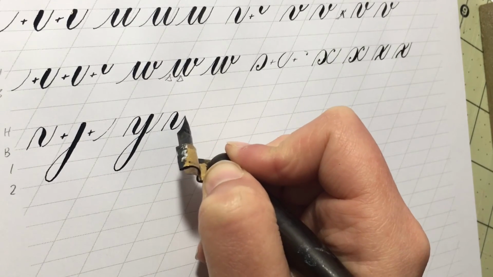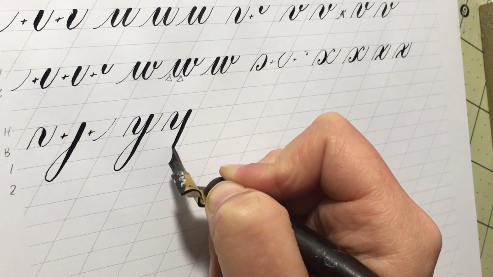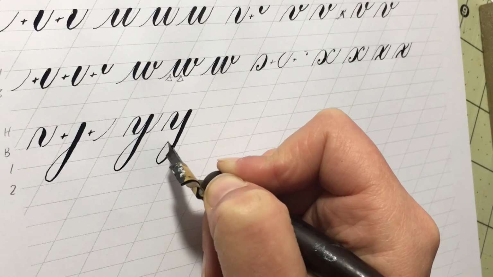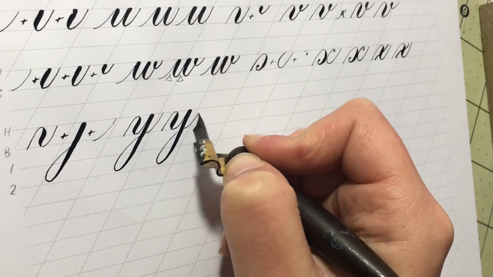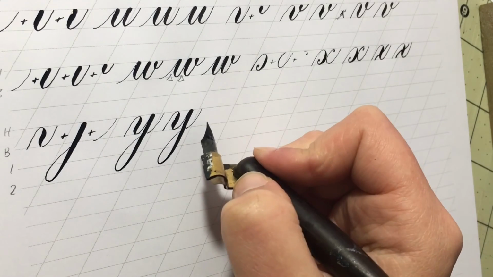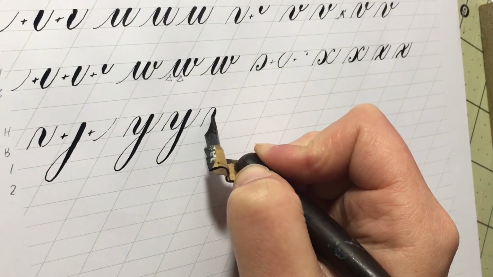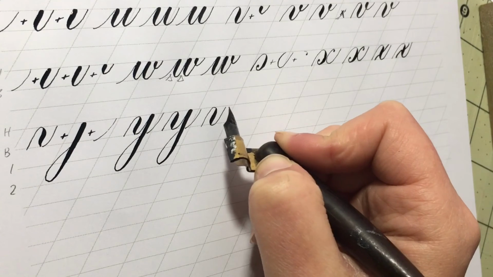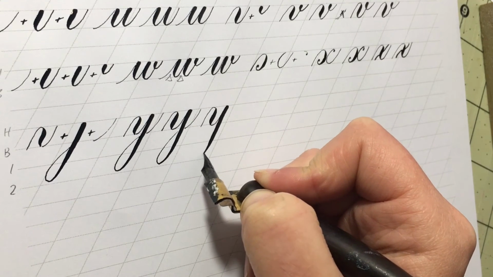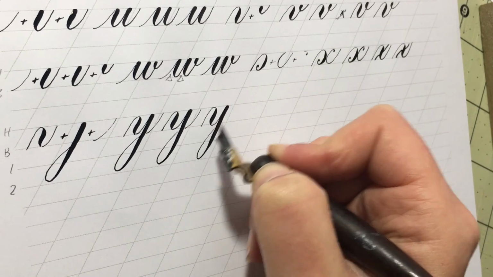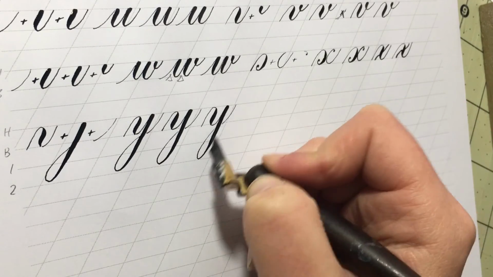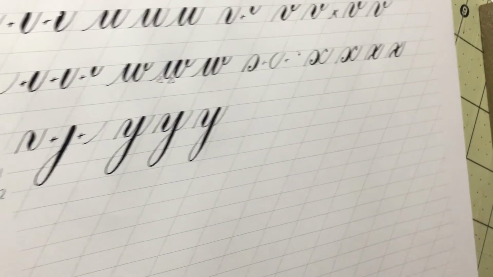Compound curve. Stem loop. Exit stroke. Remembering to lift every time.